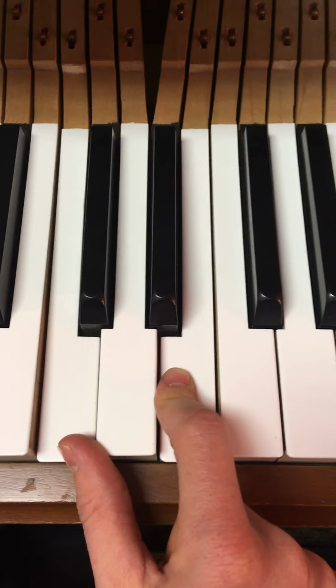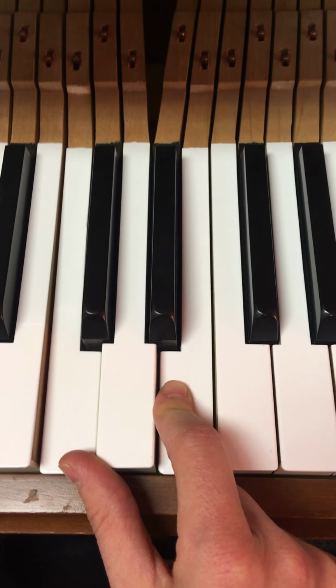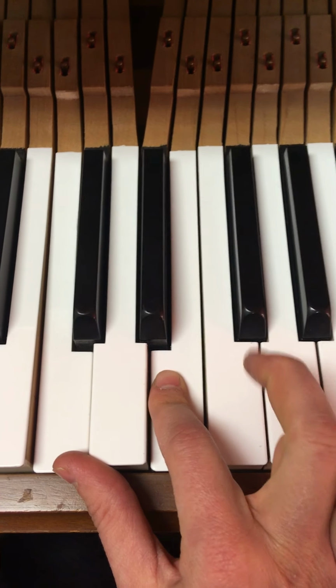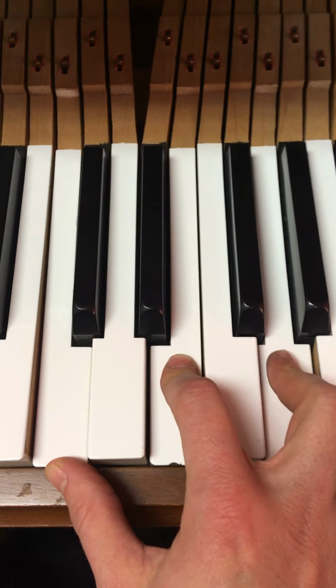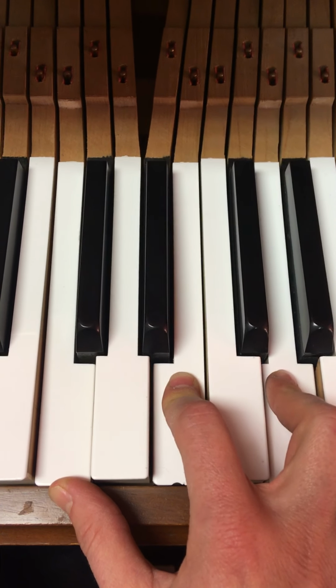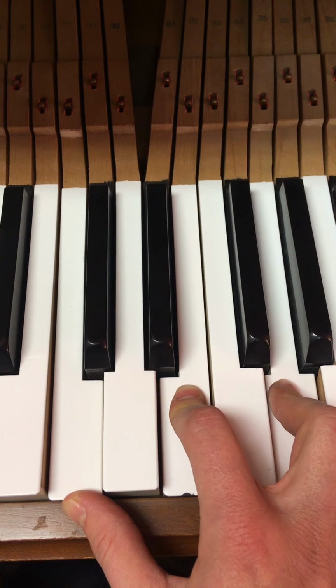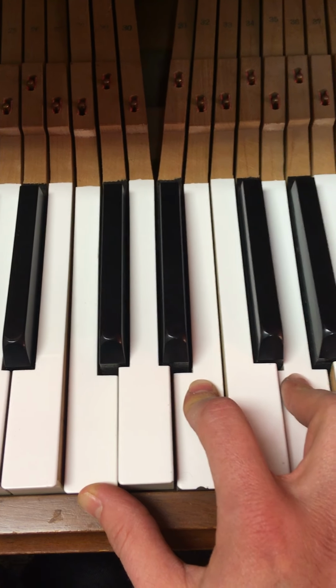Now, we need one more note because this is a 3-note chord called a triad. So from here, we're going to count up 3. 1, 2, 3. And that gives us the 3 notes in a major triad. This specifically is a C major triad, but this works wherever you start, okay? So that's how you make a major triad.